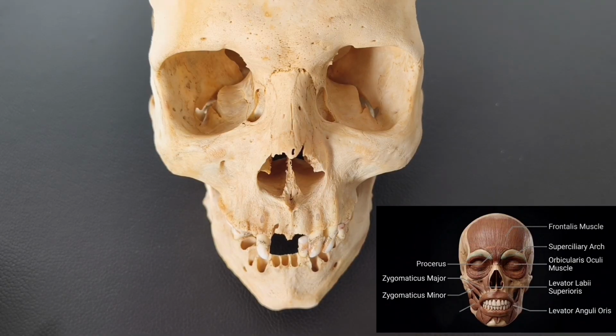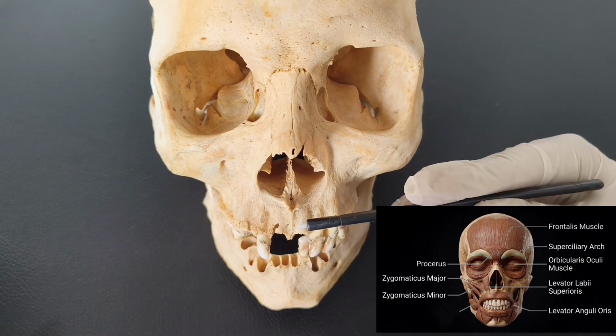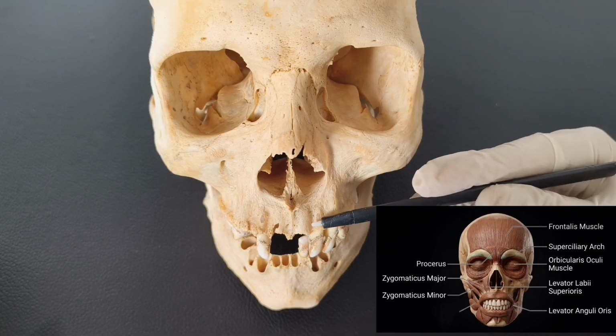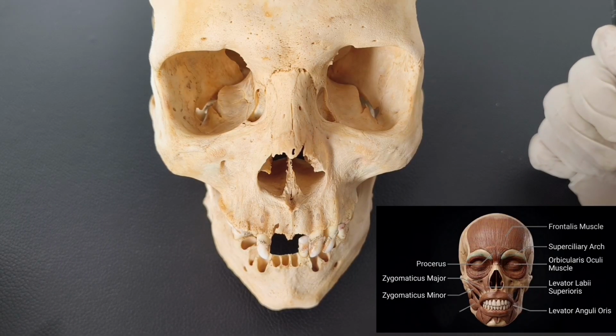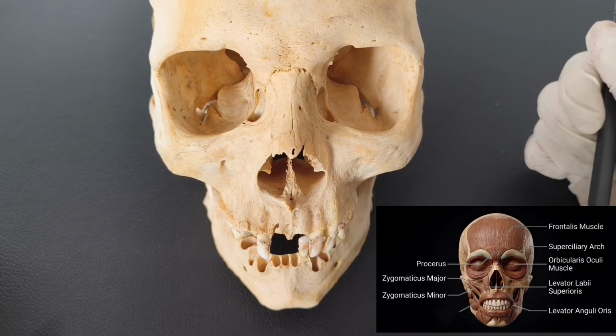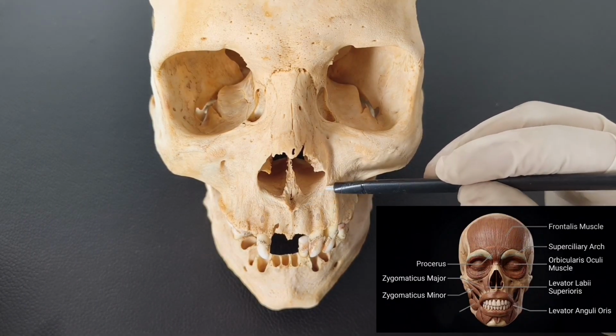The next muscle which we have is the levator anguli oris muscle. So levator anguli oris muscle elevates the lip upward and sideward. So the muscle arises from the canine fossa. We have the incisor tooth, then the canine, after that we have the canine fossa. From here arises the levator anguli oris muscle. After that we have nasalis muscle and the depressor septi muscle. So these muscles arise from the nasal notch.